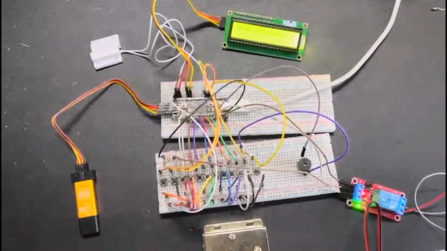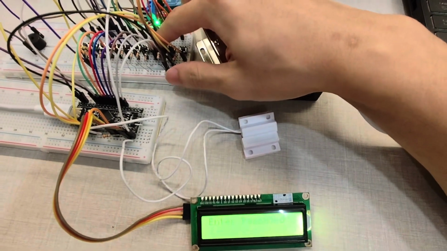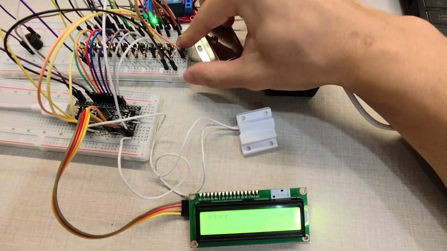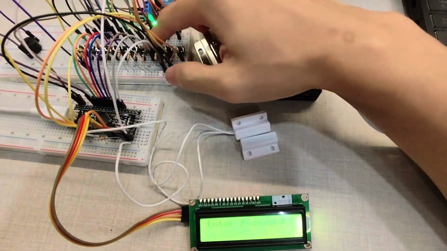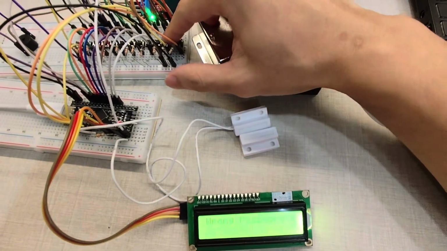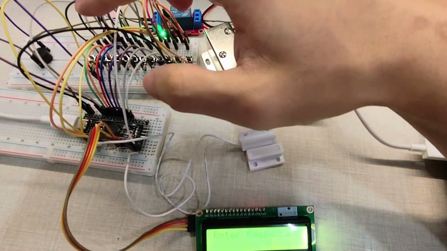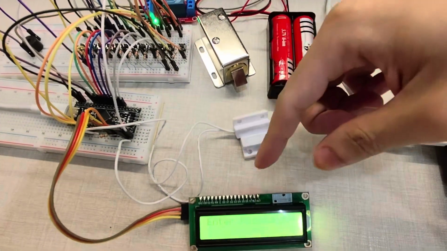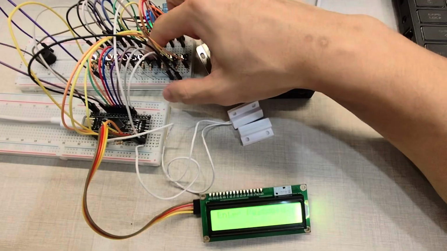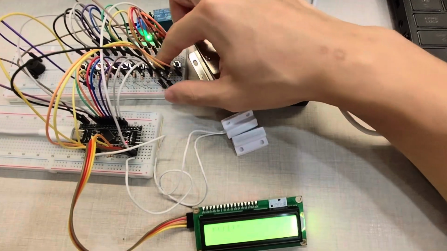Thank you, teacher. About the other functions: if I accidentally press the wrong password, I can press the reset button again to clear the state. Or else, if I press a wrong password and press enter, the buzzer will give an alert and it will show wrong password. Now I'm going to check the alarm system. So now I input the correct password.